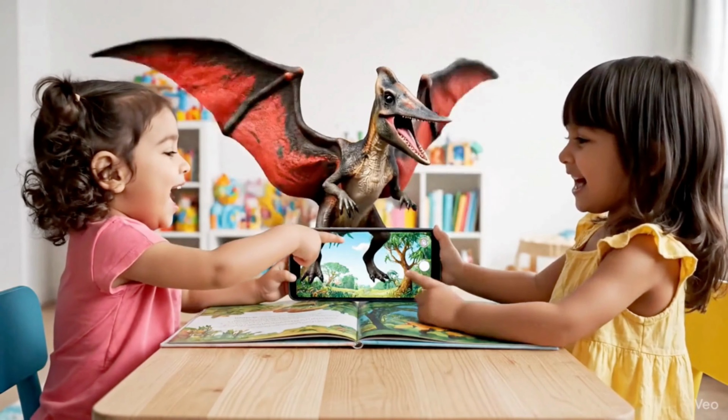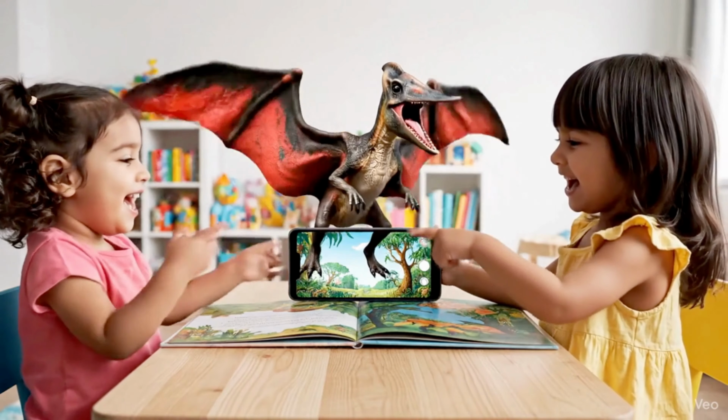What if your books could come alive and learning became an experience, not just a lesson?